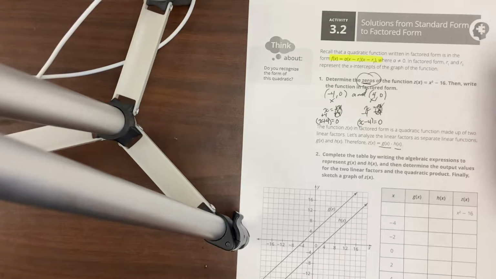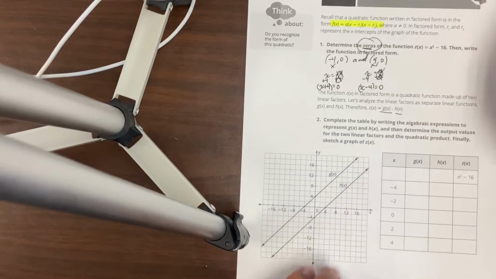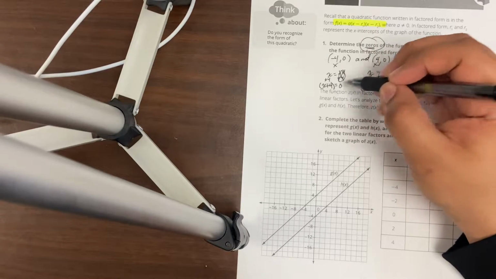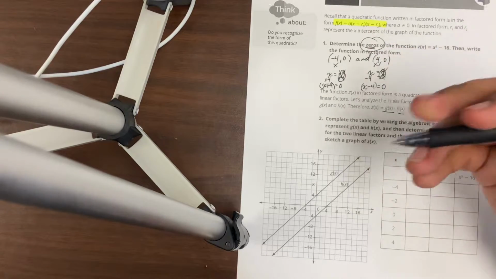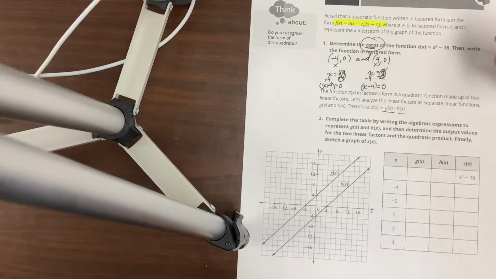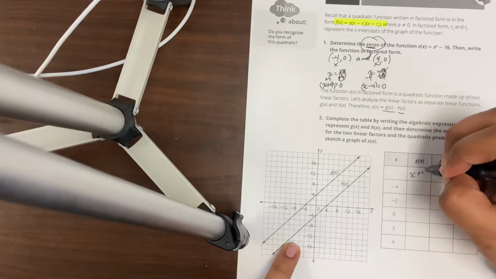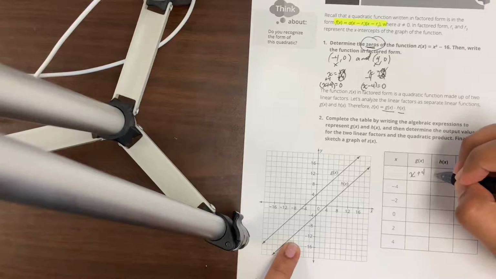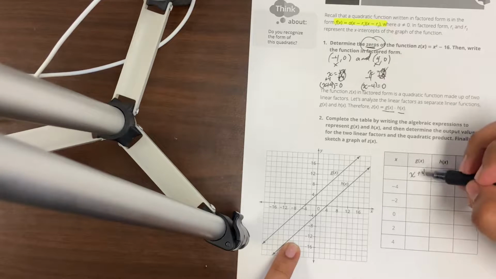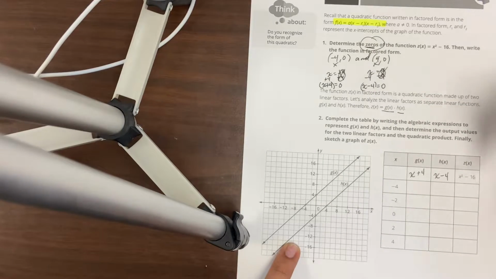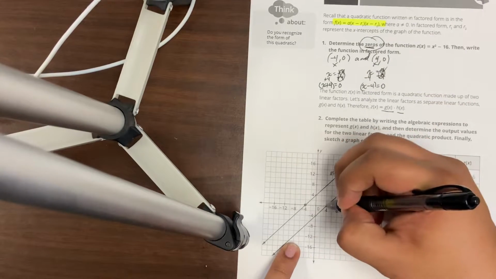Now, leading on to the next part in part 2, we should be able to eventually figure out that these are my linear lines, okay? So G of x is x plus 4, and H of x is x minus 4. 4, -4 are my intercepts on my y, but they also represent my zeros, okay?